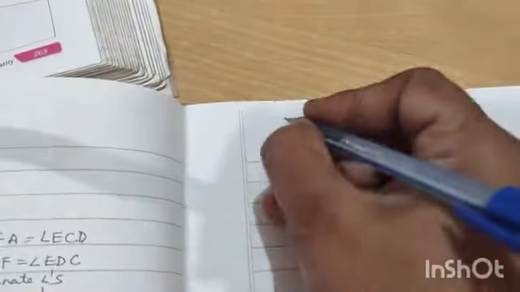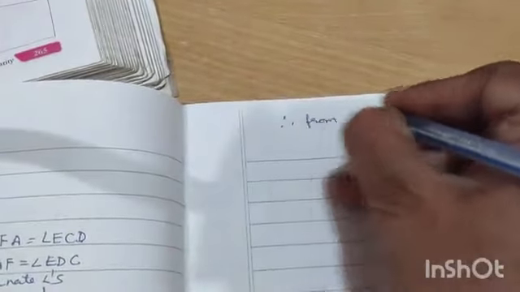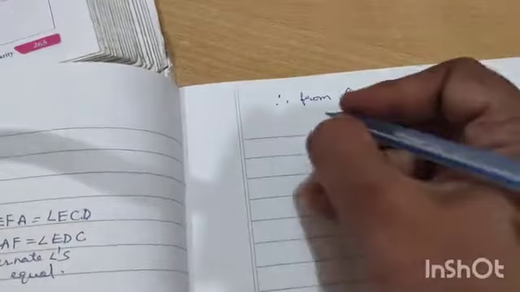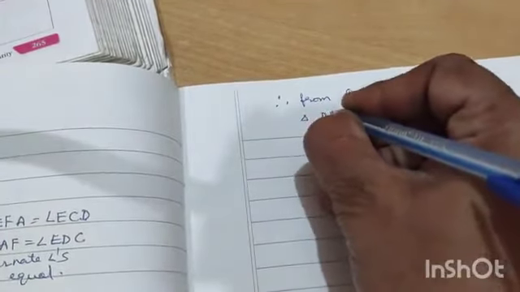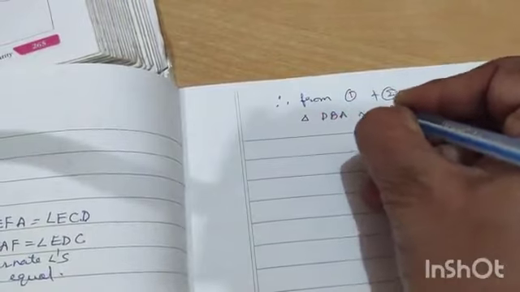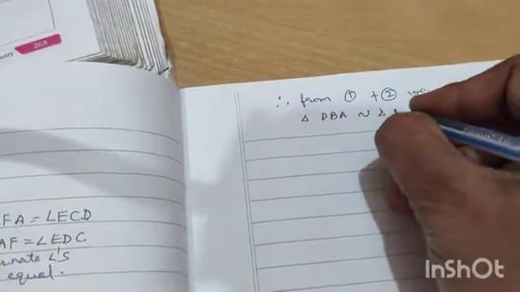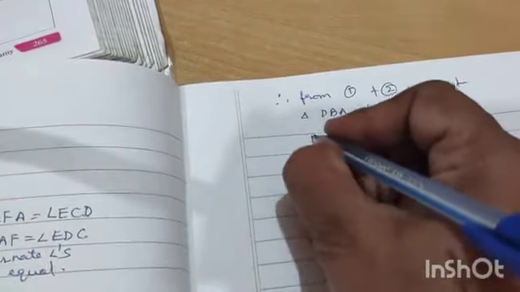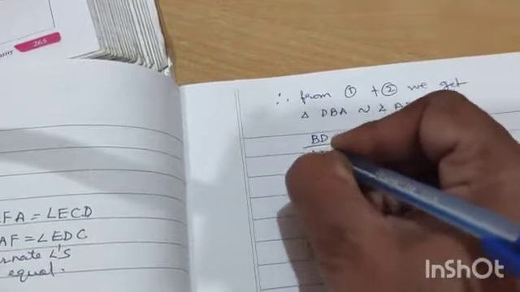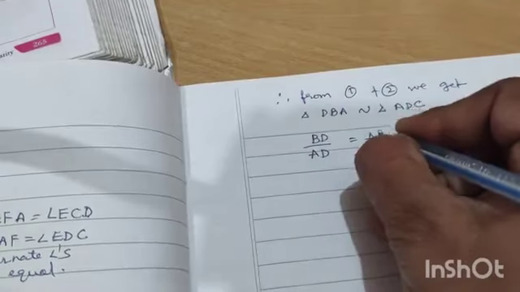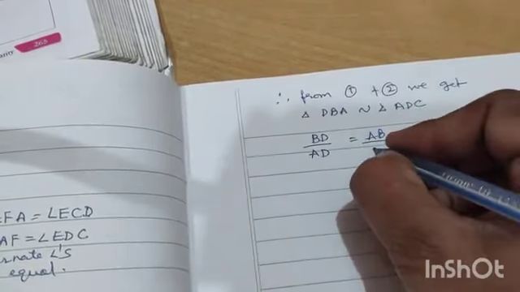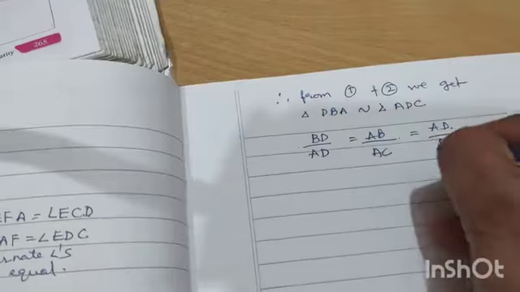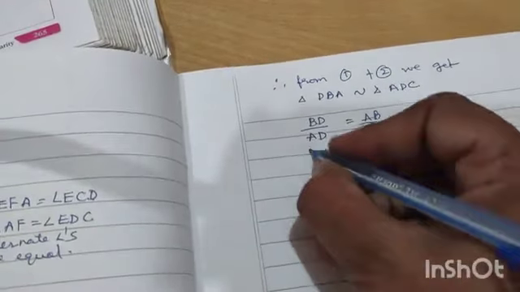So therefore from 1 and 2 we get triangle DBA similar to triangle ADC. Now since the two triangles are similar, ratio of the sides follows. BD by AD is equal to AB by AC is equal to AD by DC. From here, these ratios we require these two.